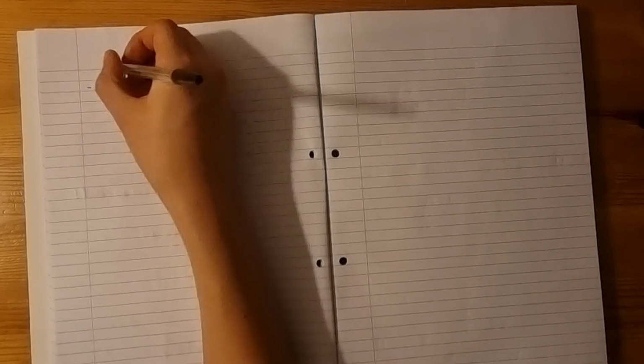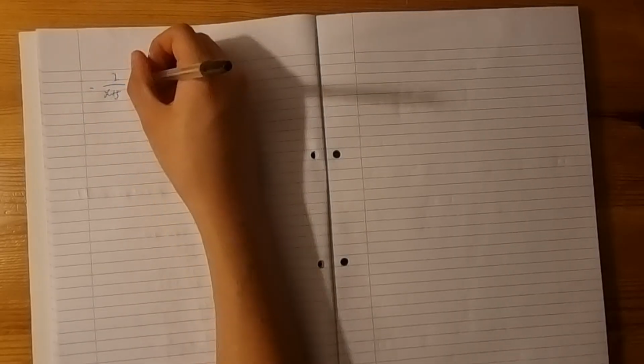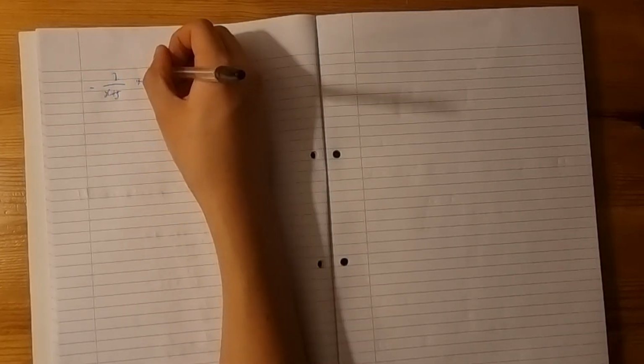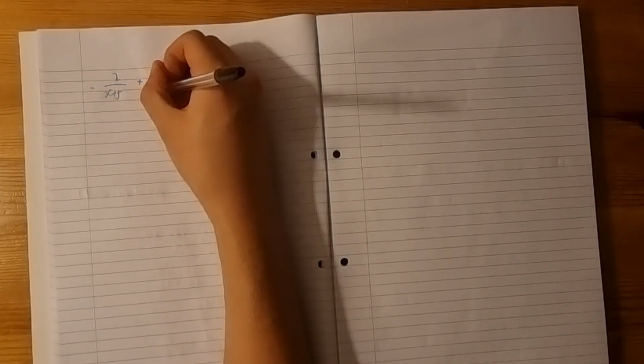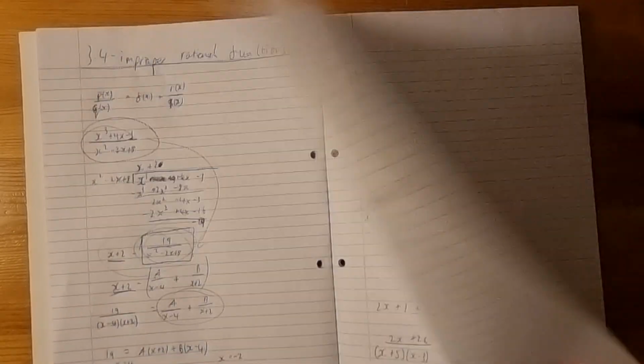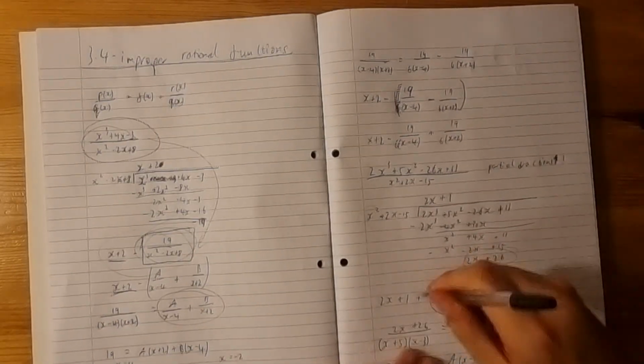So plugging back into our original expression, we get that, so a is -2, so -2 over x plus 5 plus 4 over x minus 3, but that's just our end fraction over here. We need to put it back into the actual original expression.